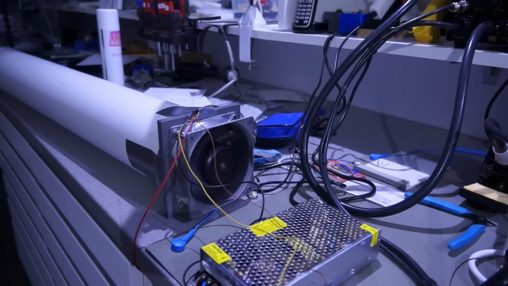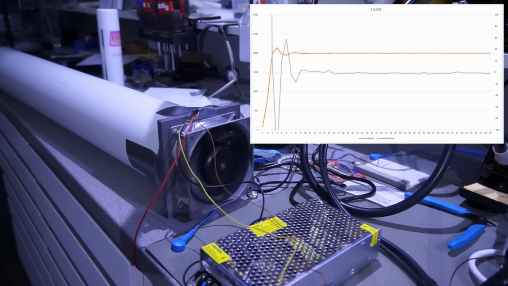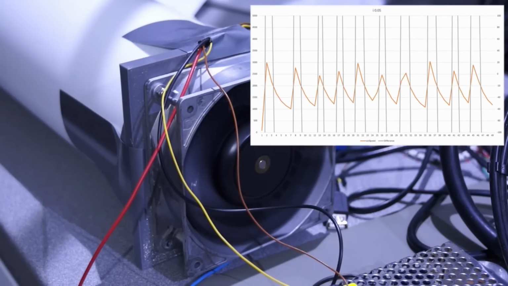Just for fun, I tried an I controller with I equals 0.001. This system starts slower than the PI system, but also settles to exactly 2000 RPM. Increasing the I factor also leads to oscillations.